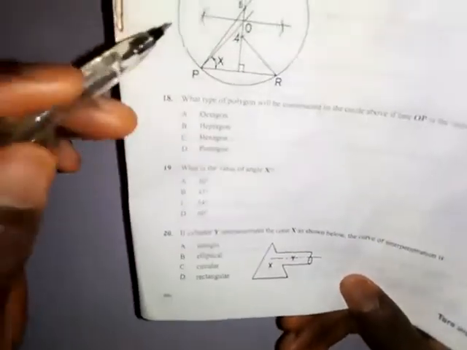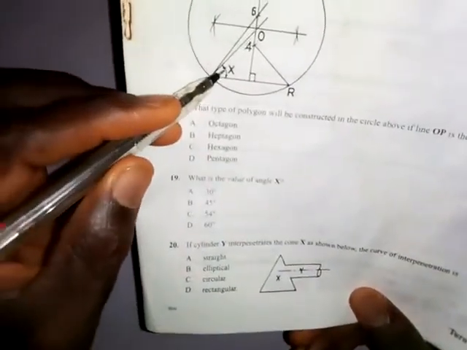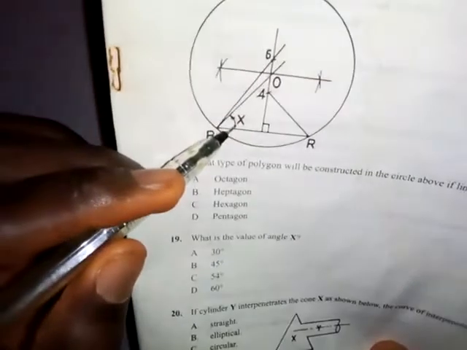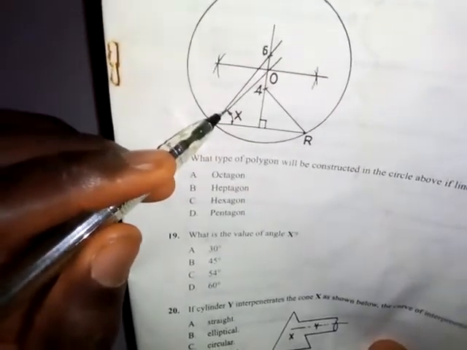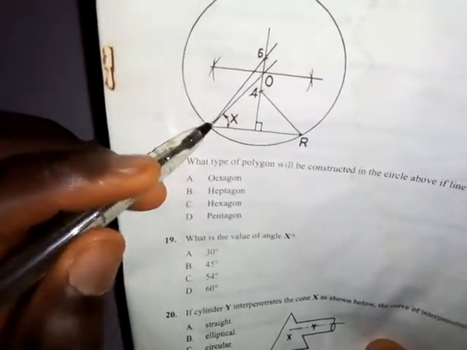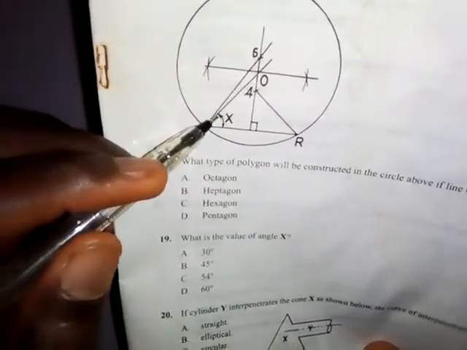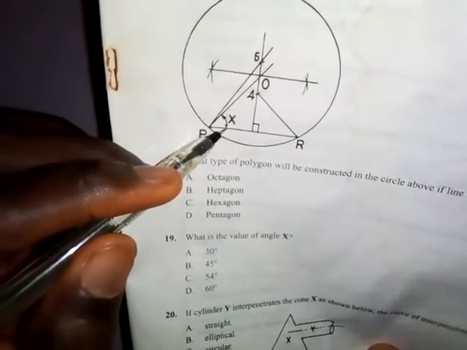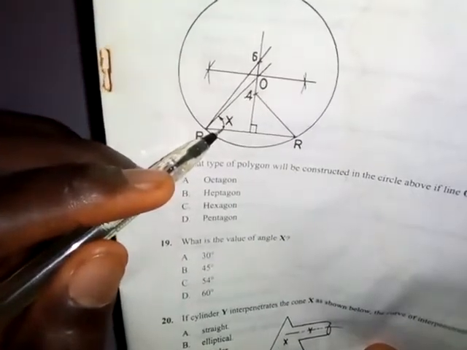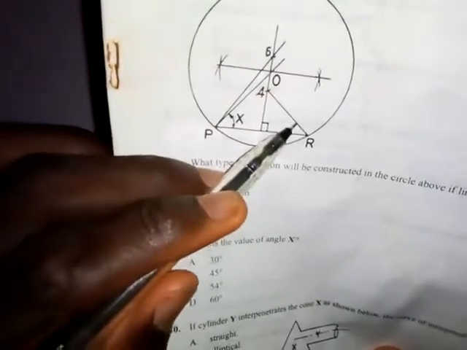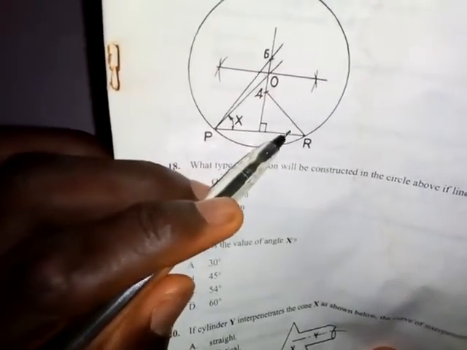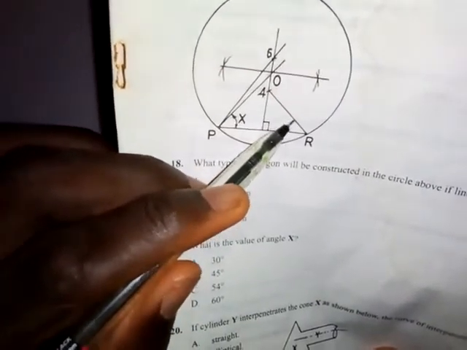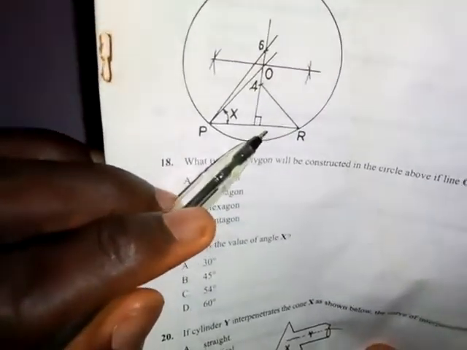But let me tell you something. If I draw this arc, and it touches this line that goes to 6, the value of the angle here from this line 6 down to this line PR is 60 degrees. And this angle here is 45 degrees. So take note of that, in case you come across a question like that.